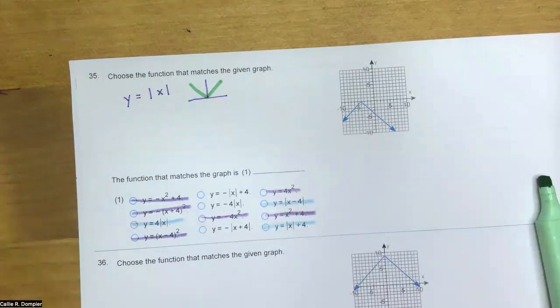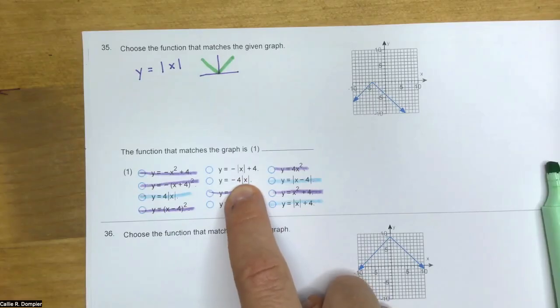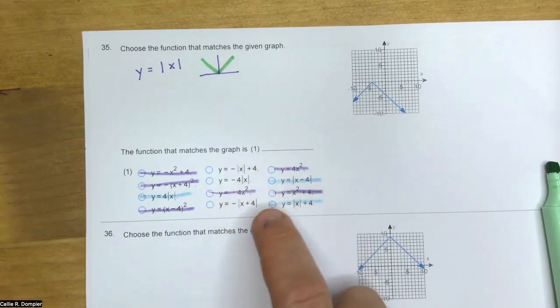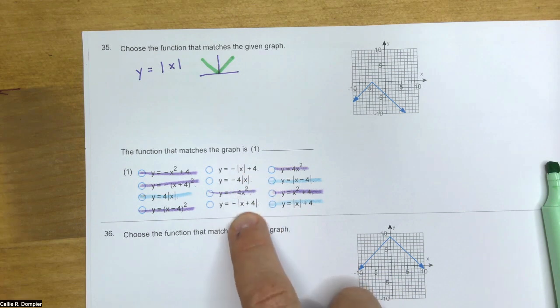So now we just need to decide, kind of like the same as the other one. Are we multiplying it by 4? Are we adding 4 inside the x value, or to the y value, or to the entire equation, right?